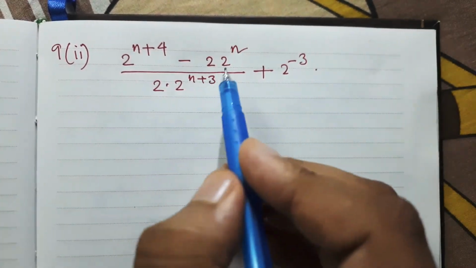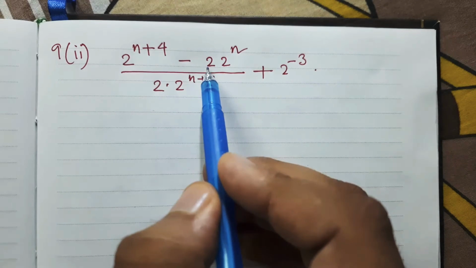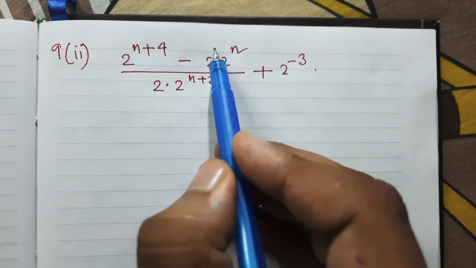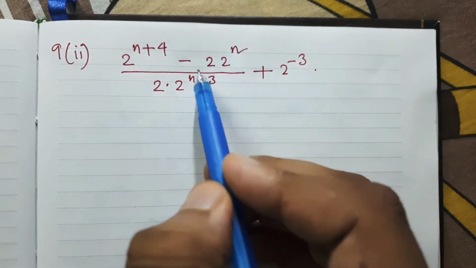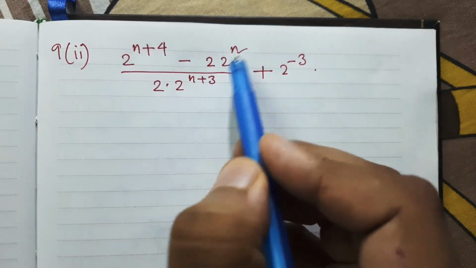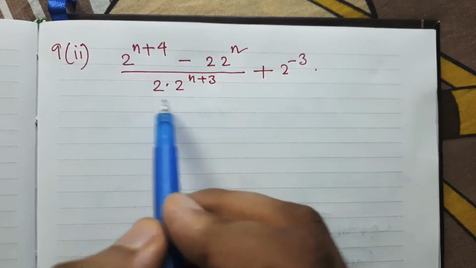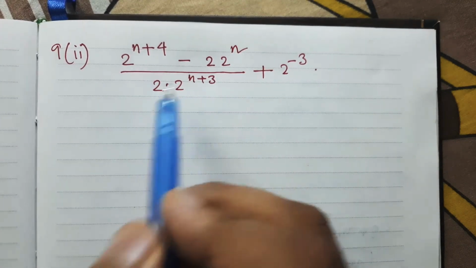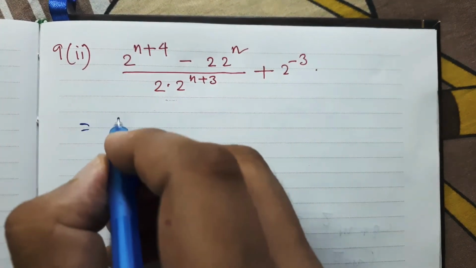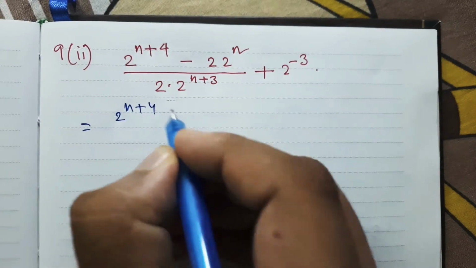This is problem number 9 part 2. Okay, here you first observe this term, that here bases are equal and powers are 1 and n. So you can apply formula number 1, a to the power m into a to the power n. Similarly here in this denominator also you can apply formula number 1. Bases are same, powers are different. So you first apply that. 2 to the power n plus 4 is there.